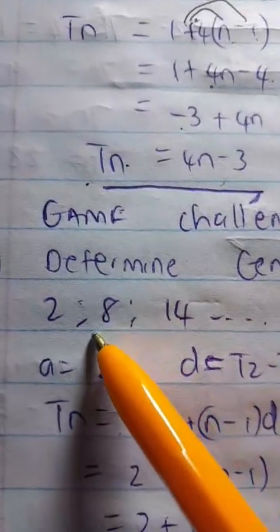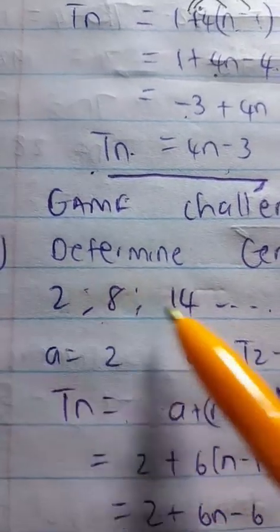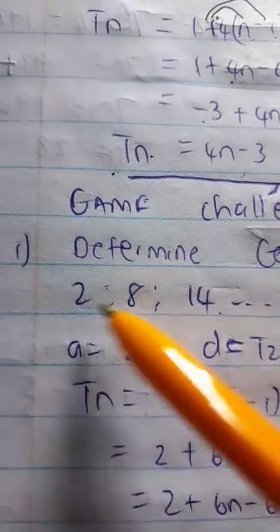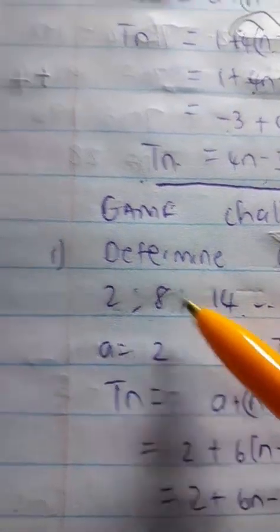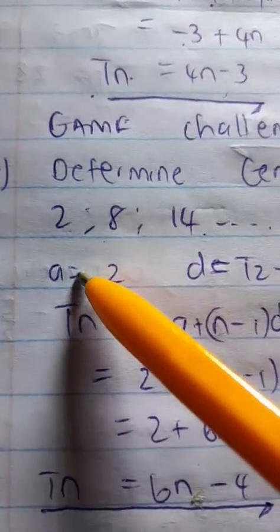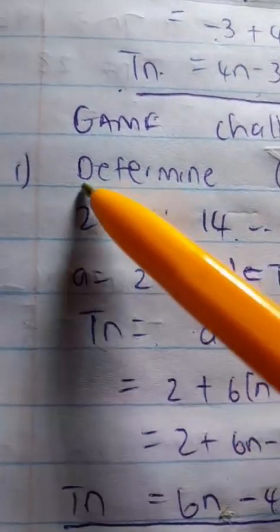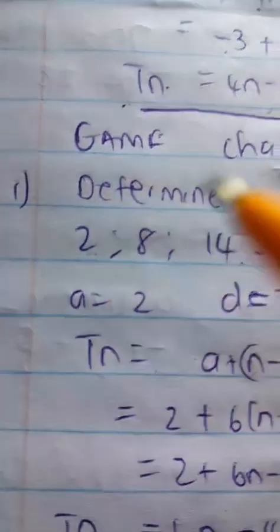We needed to determine the what? The general term for a what? For an arithmetic sequence. So we are no longer dealing with a quadratic sequence, but with an arithmetic sequence. To find a general term, we first write the terms 2, 8, 14. Those were the first three terms given for number 1. So our first term, denoted by the letter A, is equal to 2. Hopefully you wrote that down.